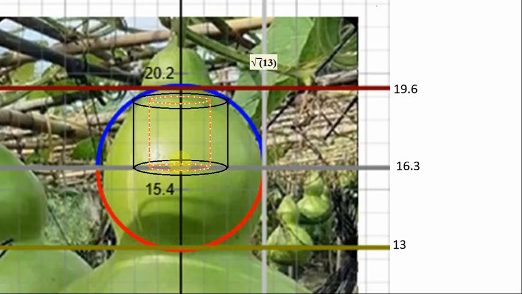So here's the middle portion of the squash. If we go from here to here, it's about the square root of 13. The line up here is about 19.6, and down here is about 13. So right in the middle is 16.3.